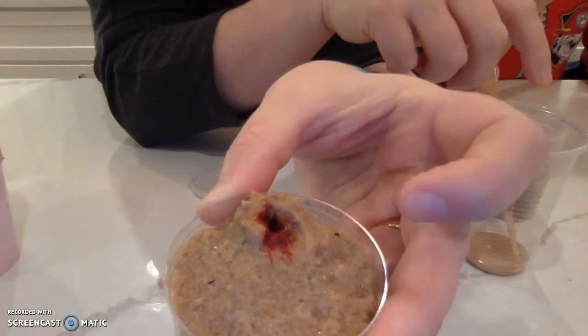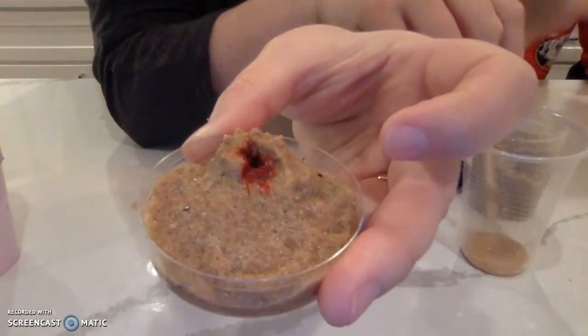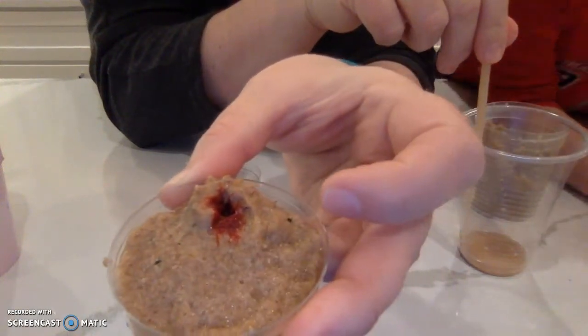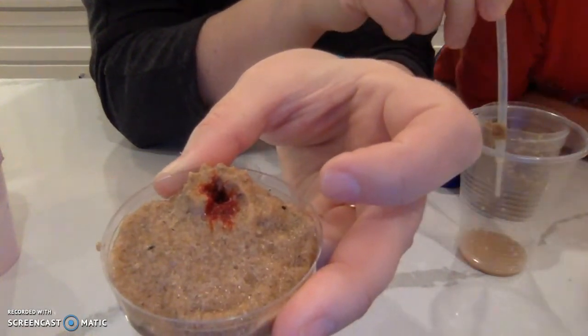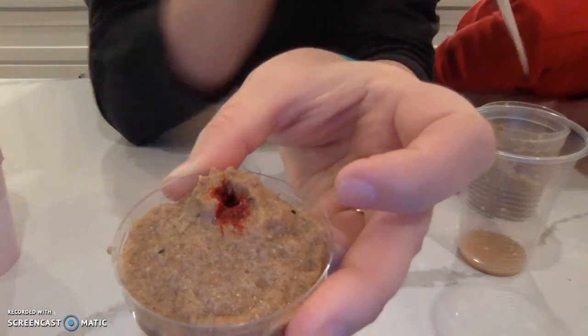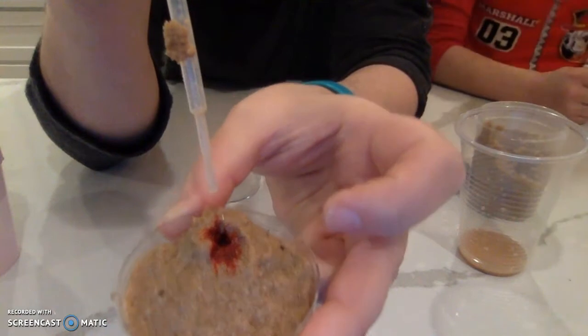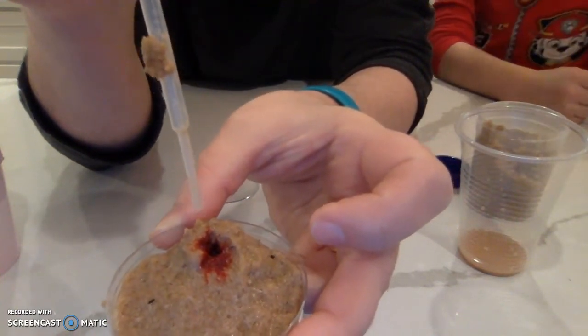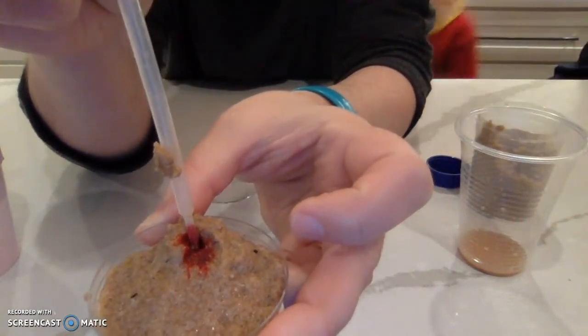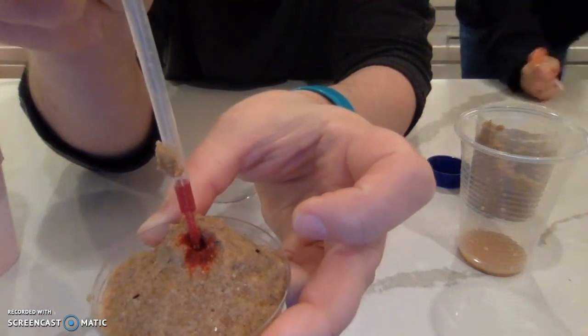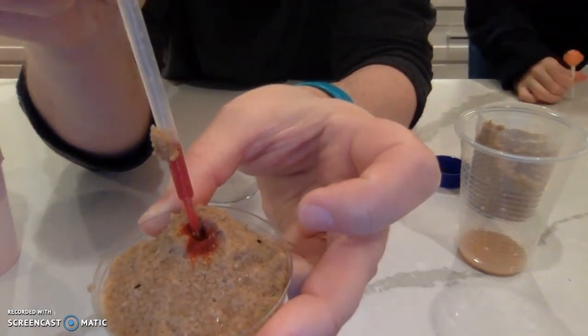So what happens to the contaminant as it gets into the soil? Does the wetland become contaminated yet? Nope. We're going to see what happens. It says, insert your pipette back into the upland and draw out some water. Describe what you see.